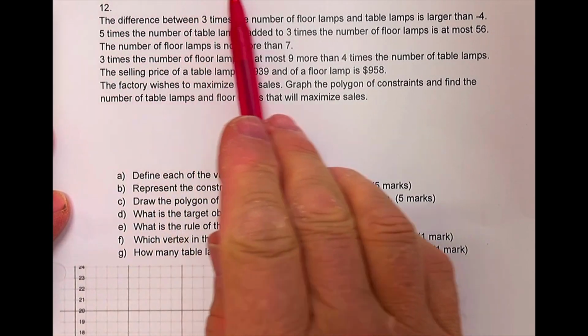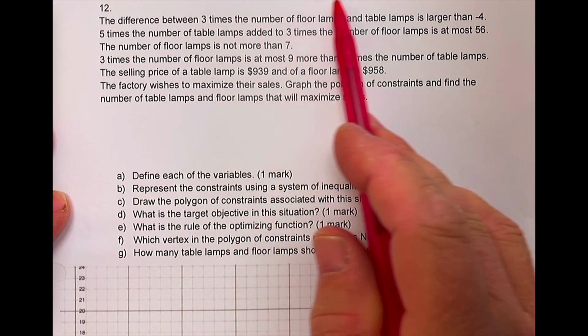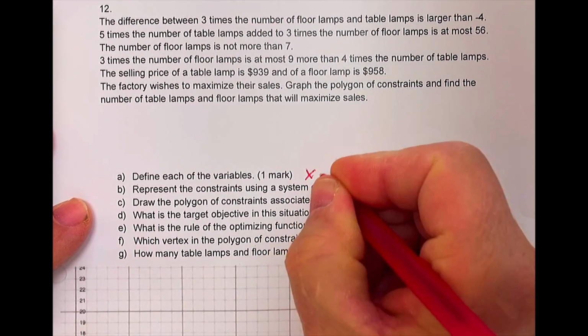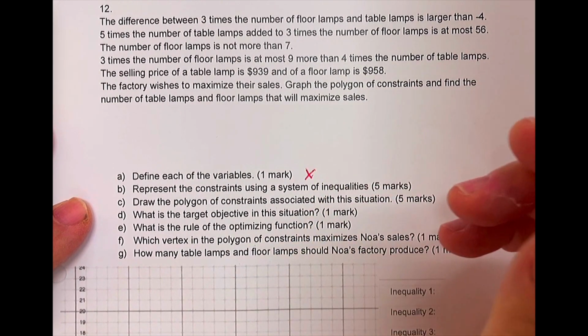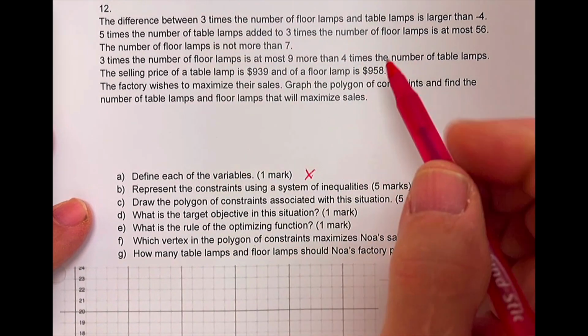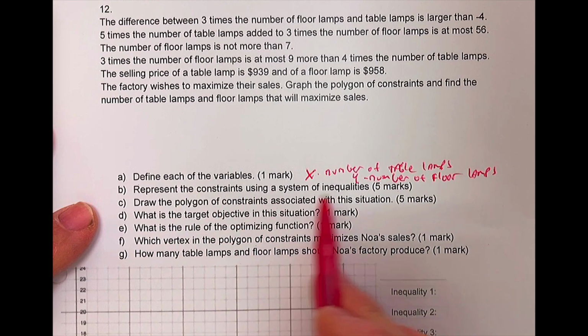Noah owns a factory that produces table lamps and floor lamps. 3 times the number of table lamps added to 4 times the number of floor lamps is not less than 12. A, find each of the variables. I'm going to say X, it doesn't matter what you pick, floor lamps or table lamps. I'm going to pick X as table lamps because they come first. Y, floor lamps. Represent the constraints using a system of inequalities.